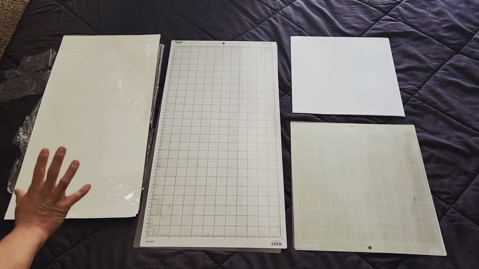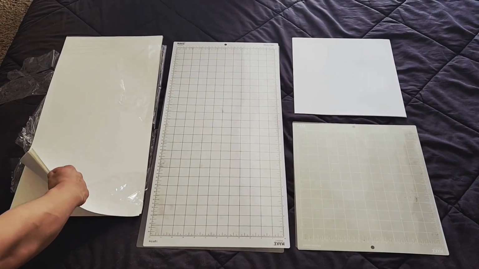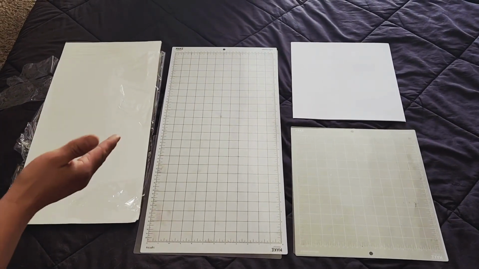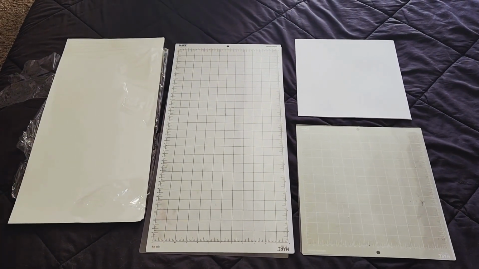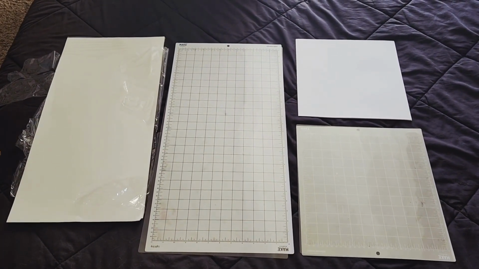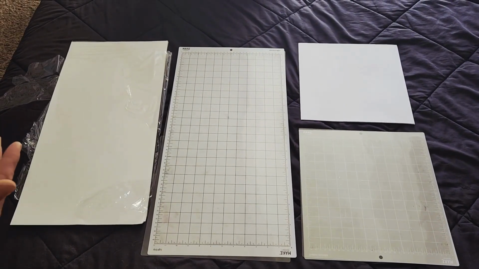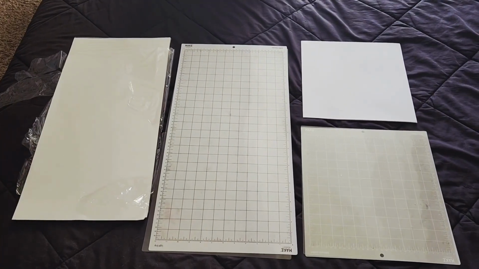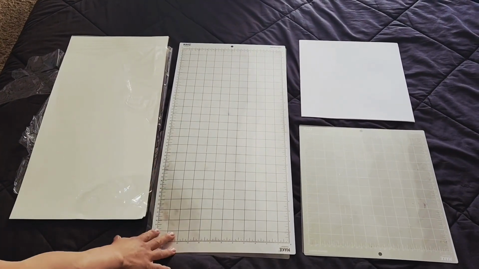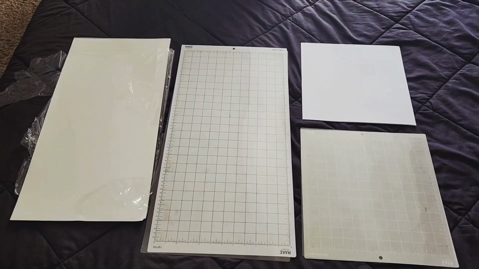Now, the weight of the paper, this is white cardstock, and they are both 65 pounds. I haven't noticed any different weight at Michael's. If there is anything heavier, I'm not sure how the machine will handle it, but this is just my preference. So now let's get this paper loaded up onto this mat and we'll get to cutting.